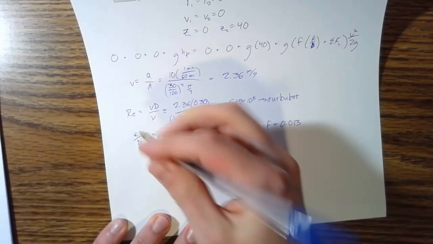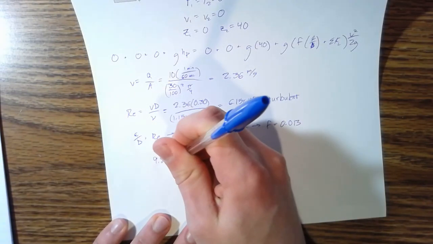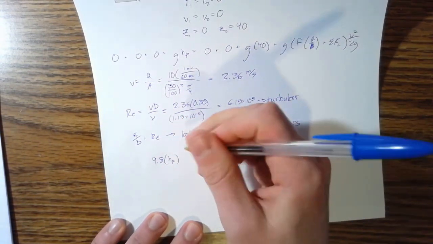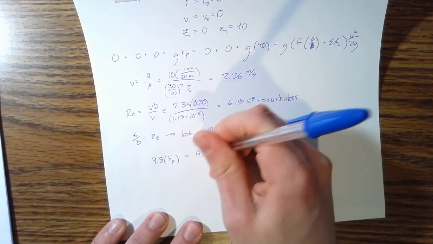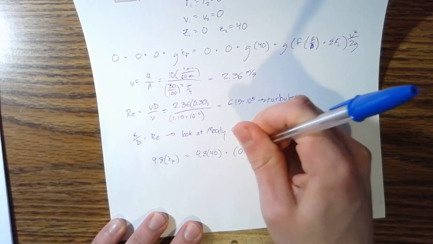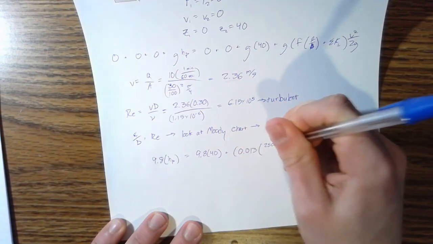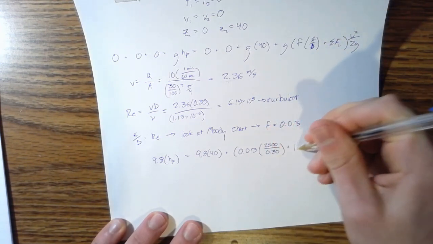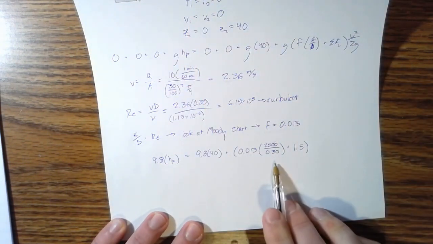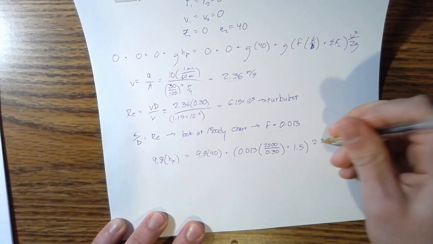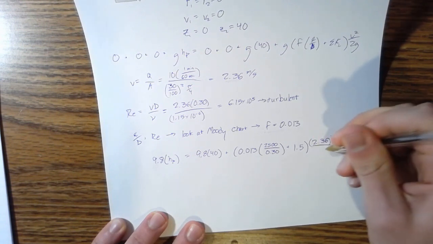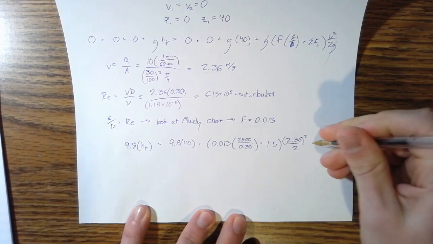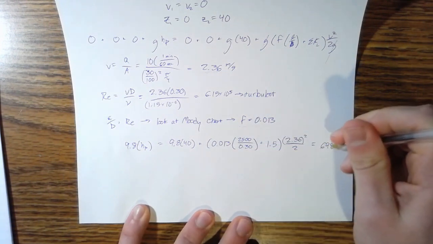All right, so then we have 9.8 times HP. We're going to plug these two values into our equation up here. So 9.8 times 40, plus 0.013 times our length of 2500 over our diameter of 0.30, plus our sigma KL we got up here, multiplied by our velocity squared over 2, right? Because gravity cancels out there, so we don't have to write that down here. Multiply all of this out, and we get 698.